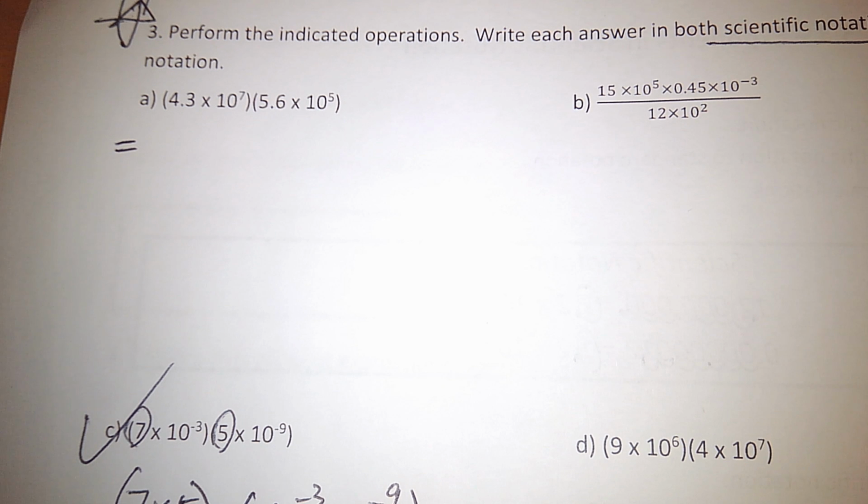Then, we write the scientific notation result in standard form. Tell us how to do the problem.